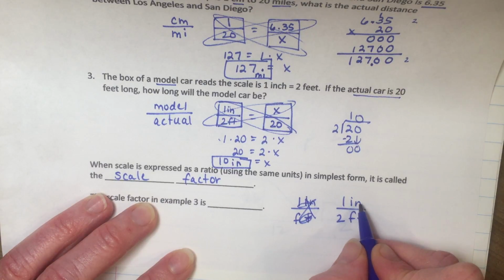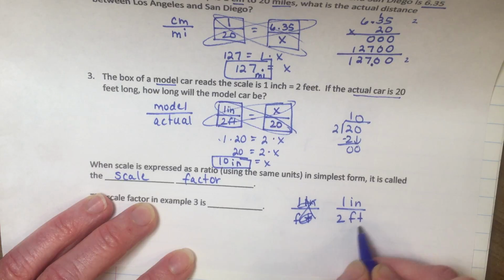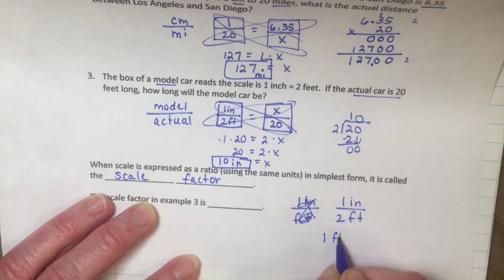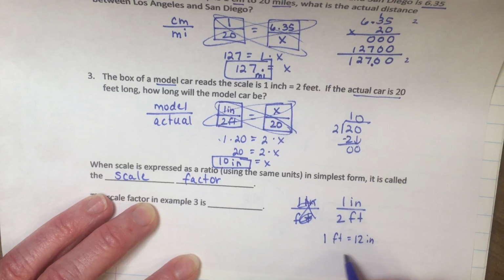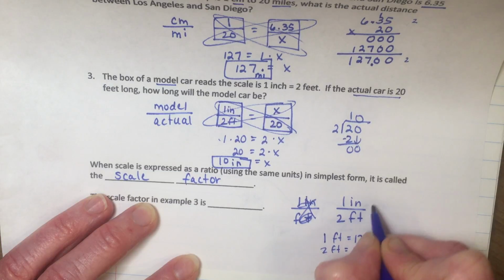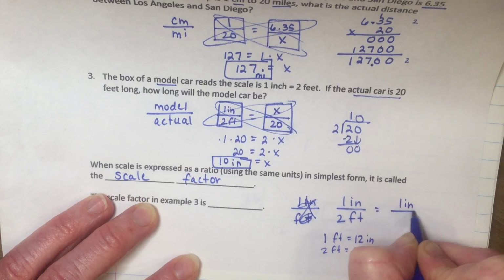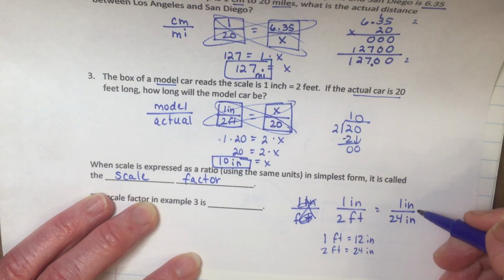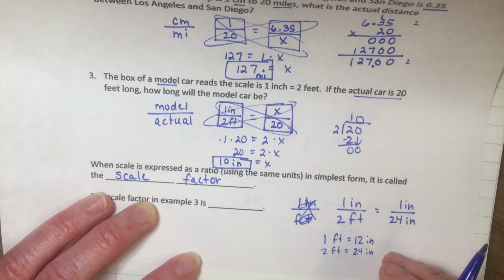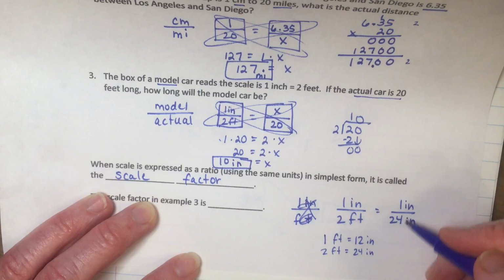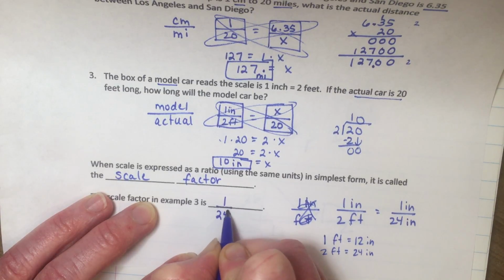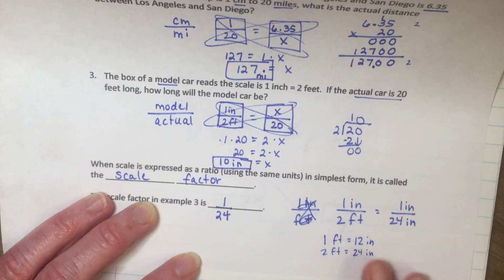So 1 inch, I can't change 1 inch into feet, but 2 feet I could change into inches since I know that 1 foot is 12 inches long. So I know that 2 feet would be 24 inches long. So I'm going to rewrite this as 1 inch over 24 inches now instead of feet. And now you can see inches to inches, that's the same units, and this is simplified. So the actual scale factor for this is 1 over 24. You don't usually include the units there.